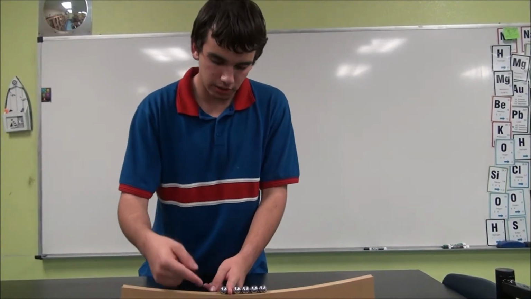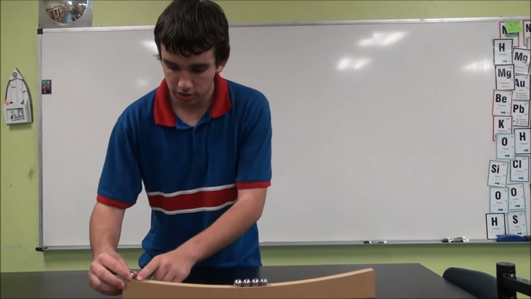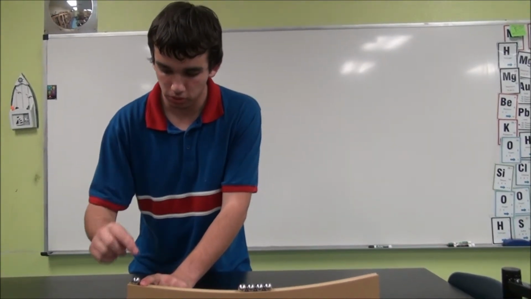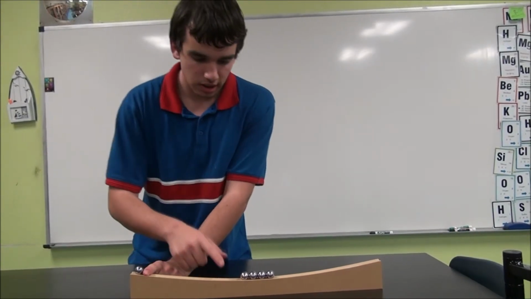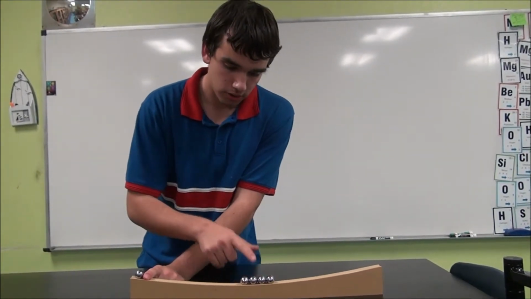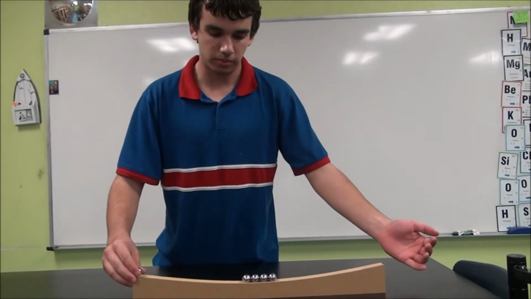So what does that cause? Kinetic energy. It causes a magnetic kinetic energy that it gives this ball. So this energy, combined with the ball's gravitational kinetic energy, combines to cause a massive acceleration that will then allow the last ball to overcome the attraction of this magnet and shoot off the end. So here we go.